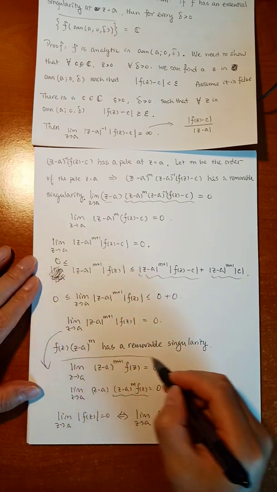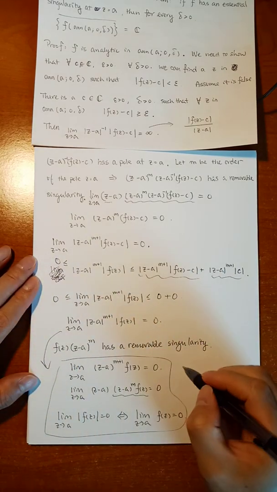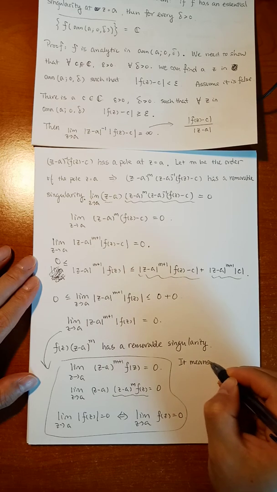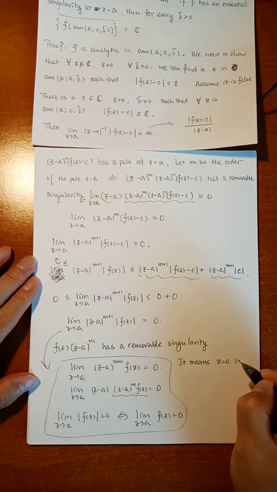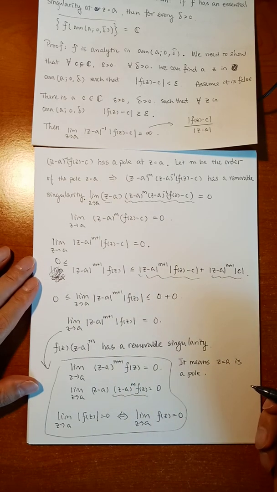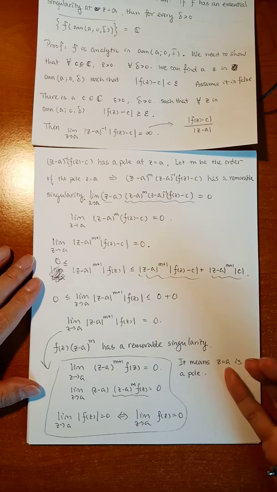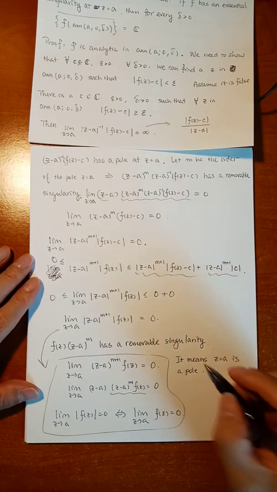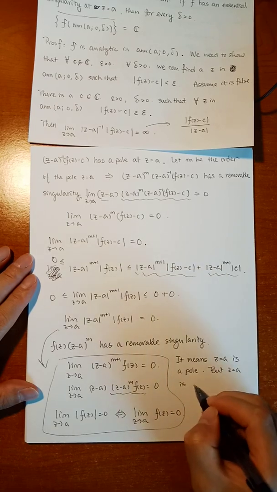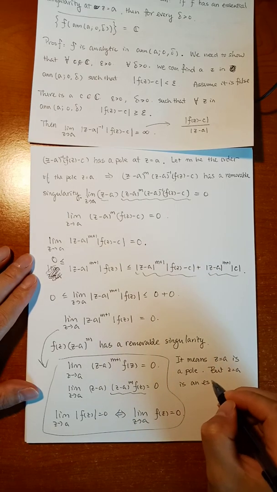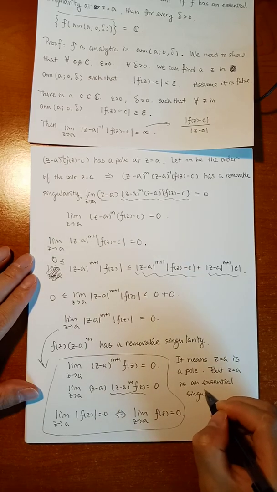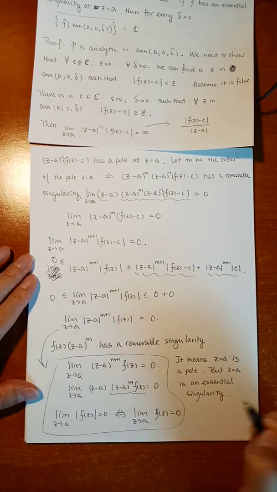Well, it means z equal to a is a pole. Right? Z equal to a is a pole, but z equal to a is an essential singularity. That's a contradiction.